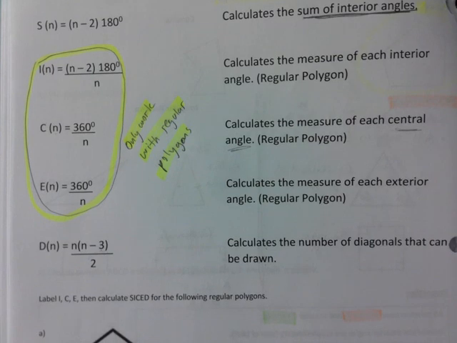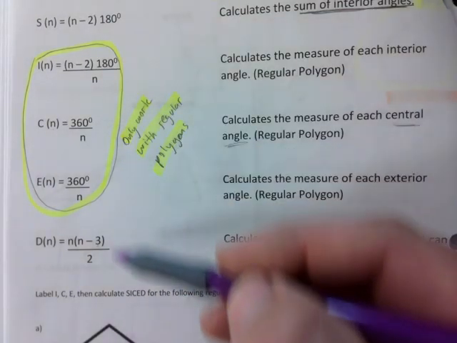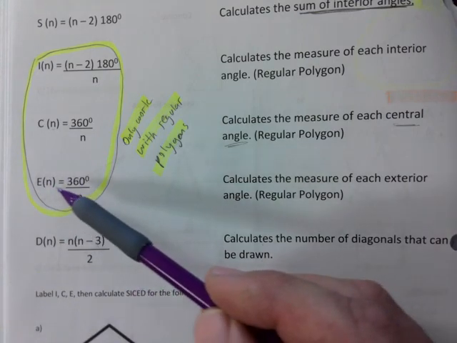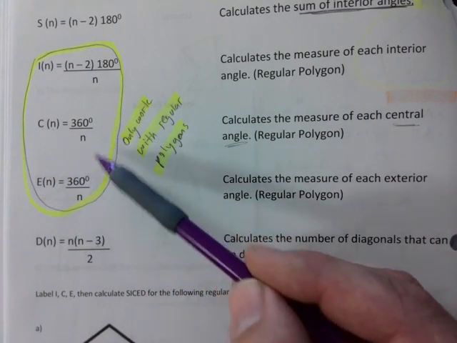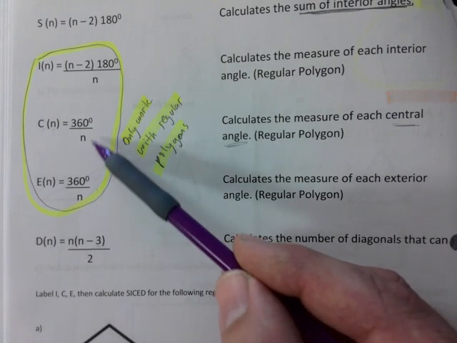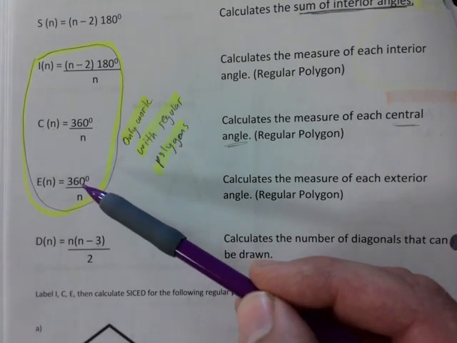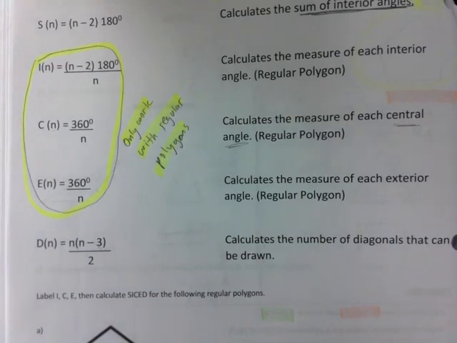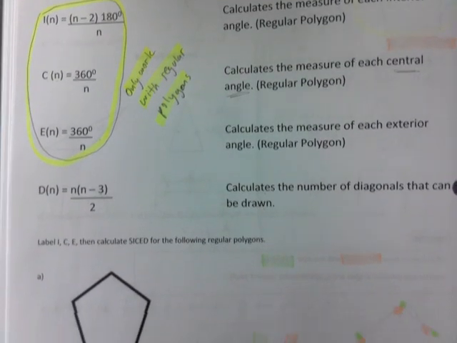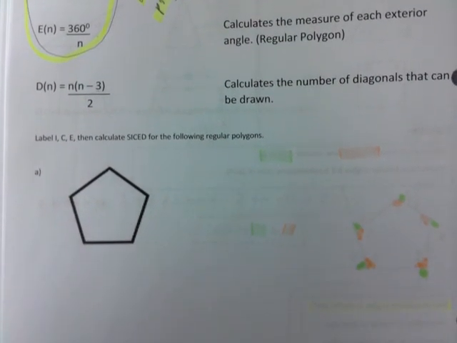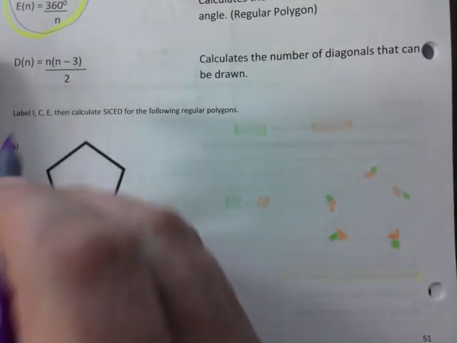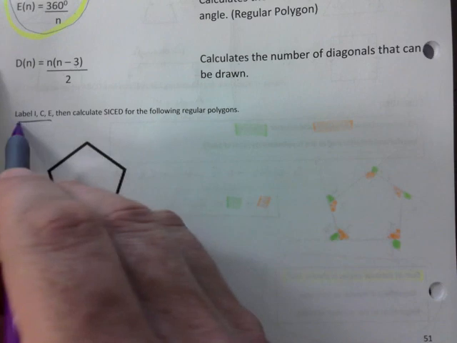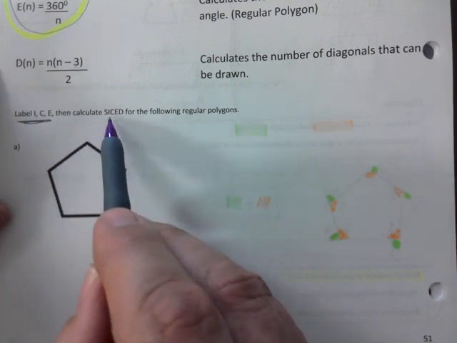So let's use these and see when do we use what. Do you notice that central angle and exterior angle have the exact same formula? You will have the same answer for both of these. Okay. I'll show you where you can find them. I, S, C, E you can actually find and label. Here we go. It says label I, S, C, E, then calculate.